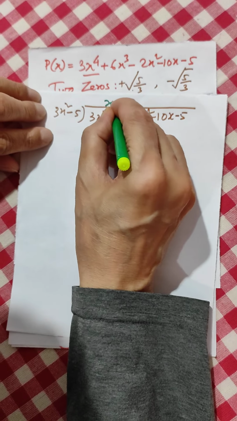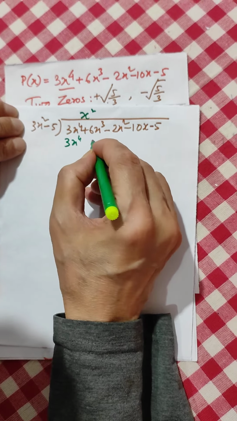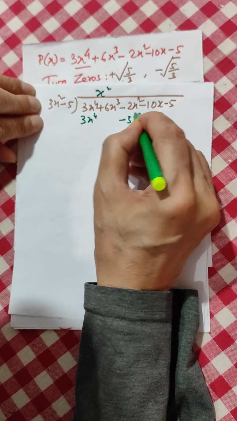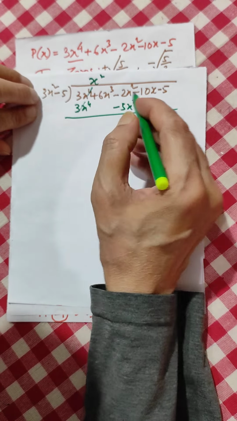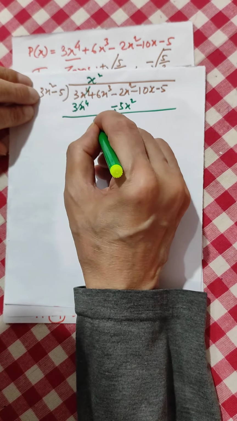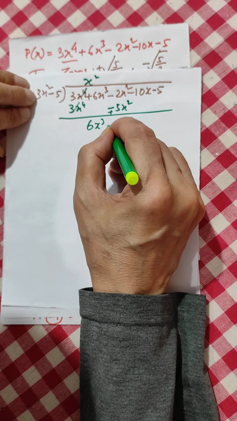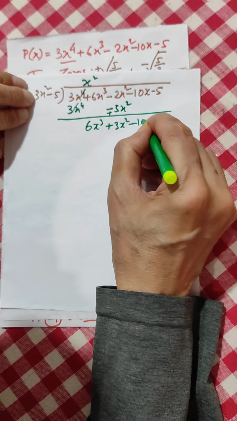So first of all we put x square. So we get 3x^4 minus 5x square. So x square below x square, isn't it? Now these two cancel, so this becomes plus 6x cube. Then this will be plus 3x square. Then this minus 10x comes down.